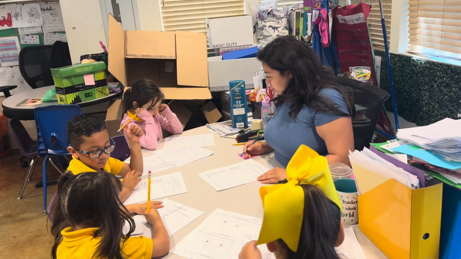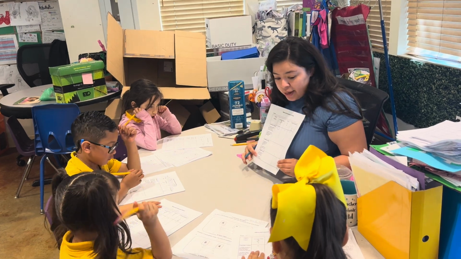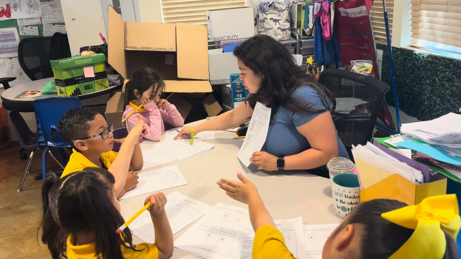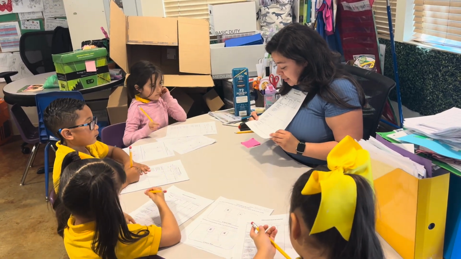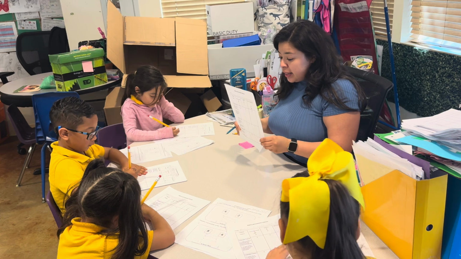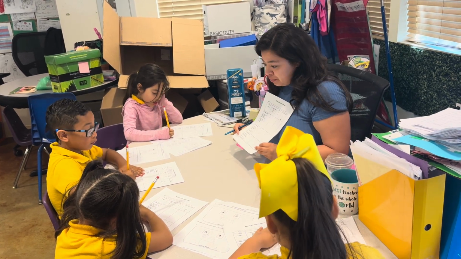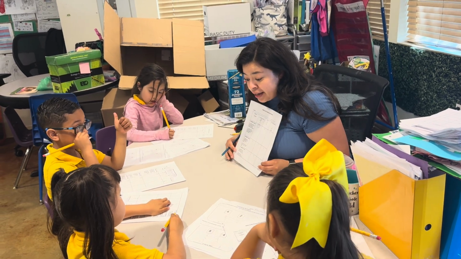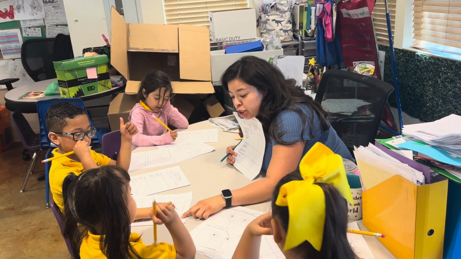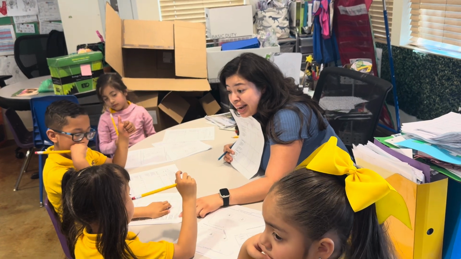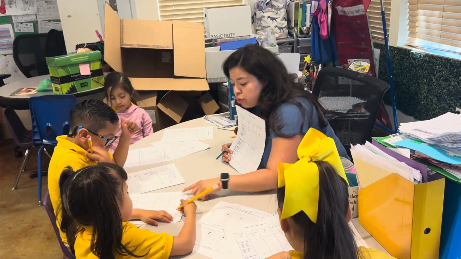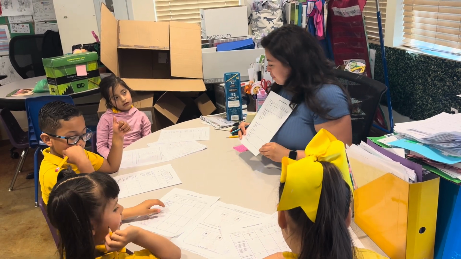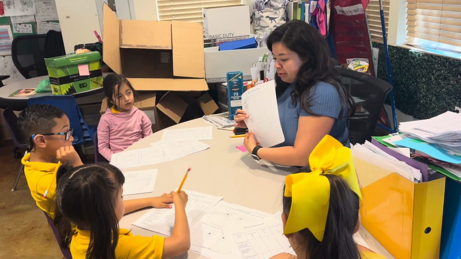Okay, Alex is ready. Eliana is ready. Throw me a thumbs up. Valeria. Now let's go to the bottom. It says, I can say which number has a greater value or a less value. Can you teach a friend which one has a greater value? I can say which number has a greater or less value. 3, 2, or 1. Good job. Once you're done, turn your paper around.